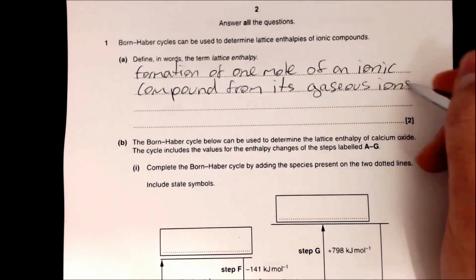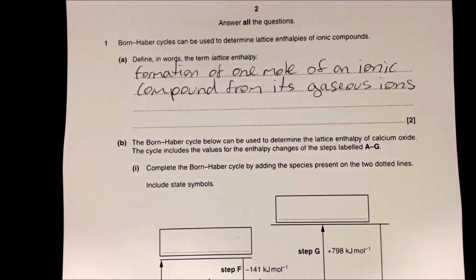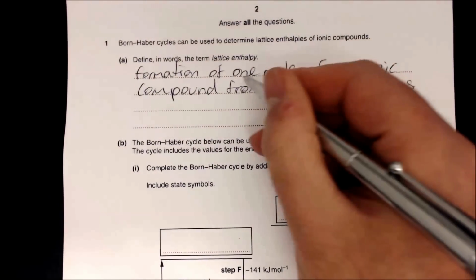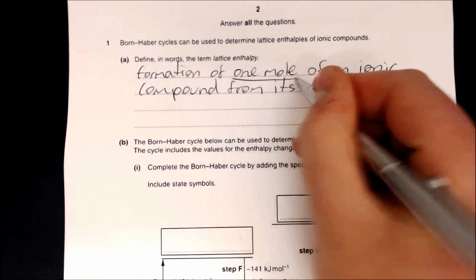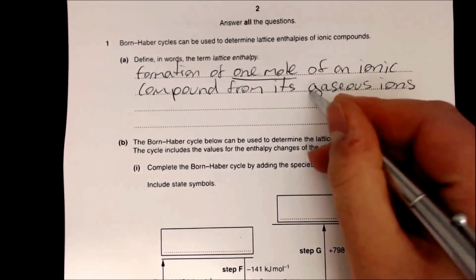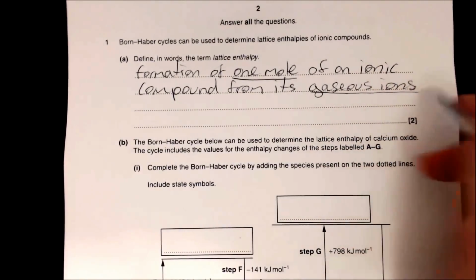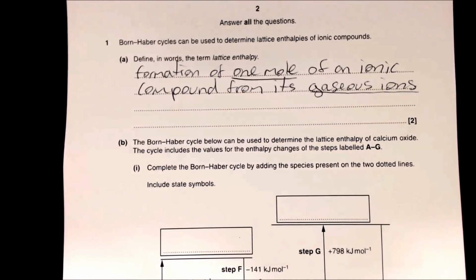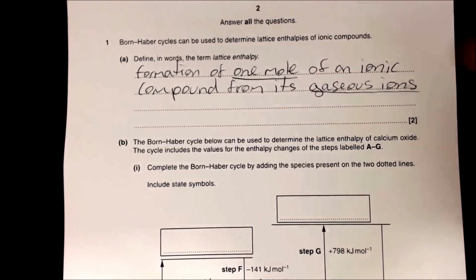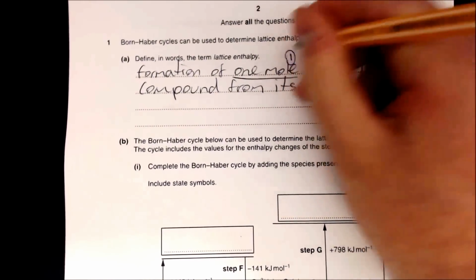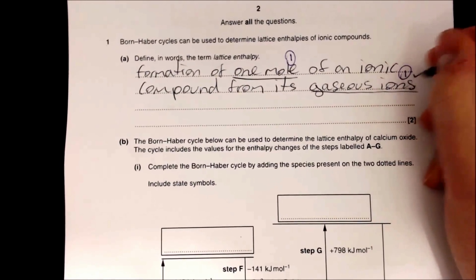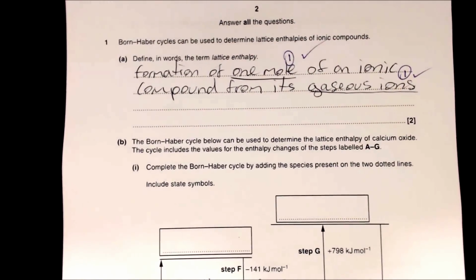ions. Now, this is a thing you really just have to remember. You do get 2 marks. You must include the word 1 mole, and you must include these words, gaseous ions. So it's the formation of 1 mole of ionic compound from its gaseous ions. You must include those terms. They are actually marking points. So you get 1 mark for that and 1 mark for that. There's your 2 marks for that.